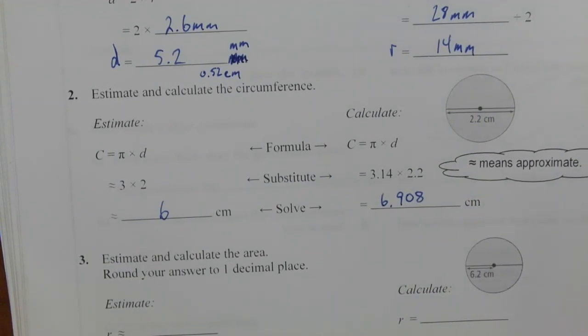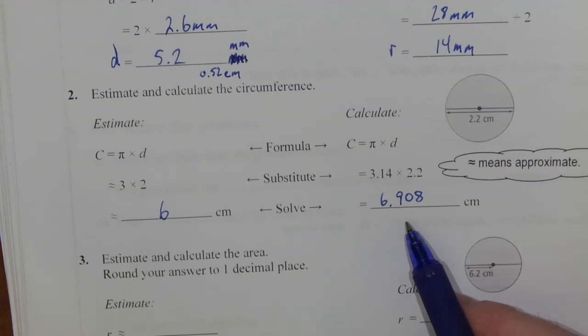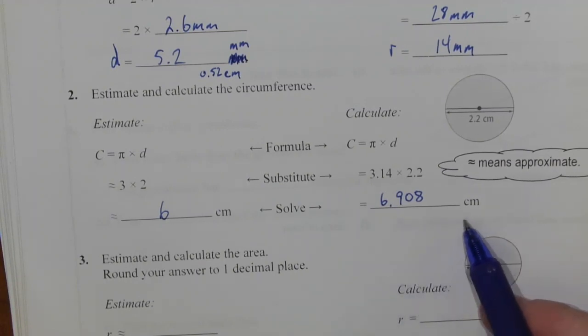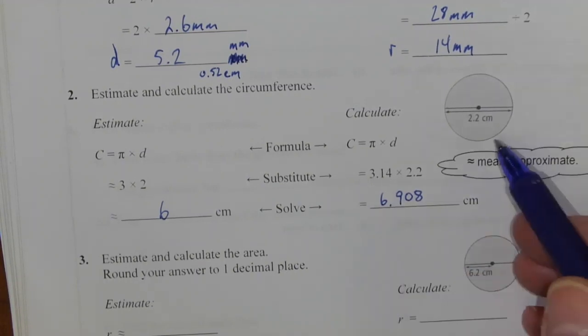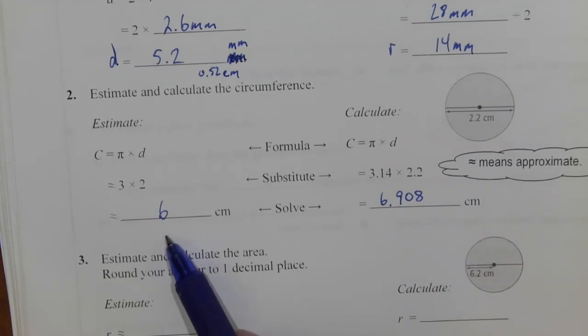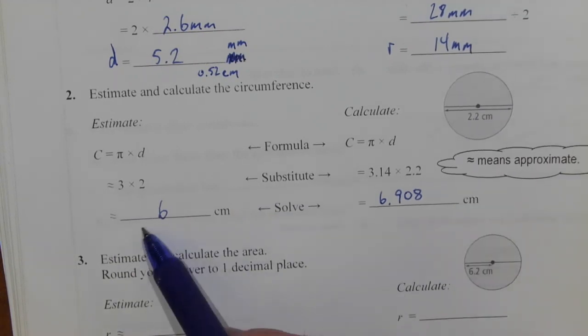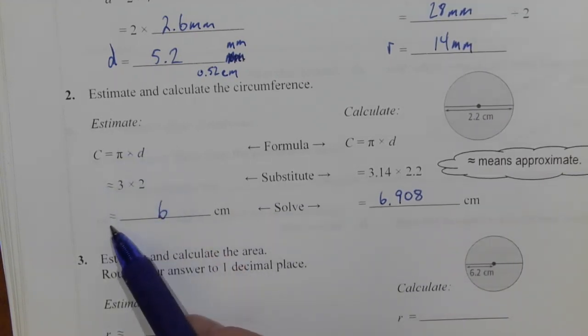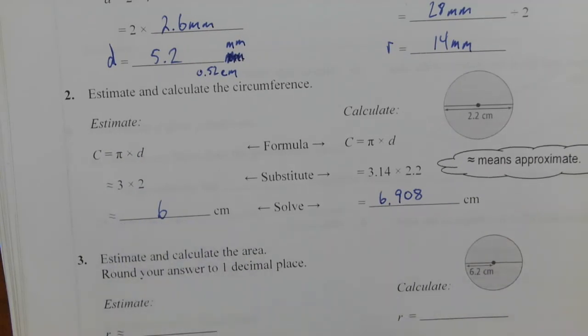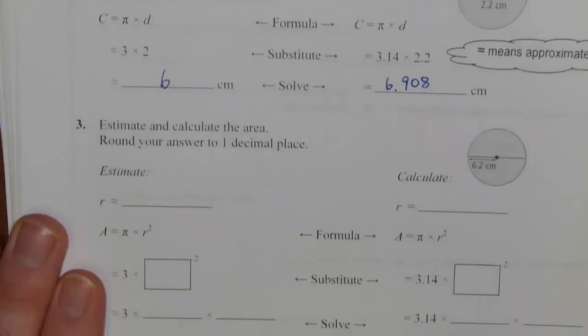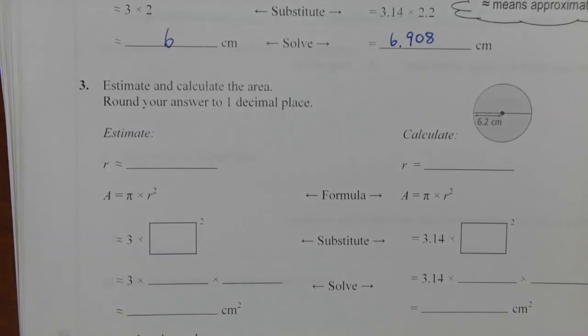And so it's 6.908 centimeters, or almost 7 centimeters all the way around. Our estimate was 6. That's pretty reasonable. Remembering here that the squiggly equal sign means approximate. Because we did our estimate rather than a calculation, we're going to use the little squiggly, so it's approximately equal to 6 centimeters. Number 3, estimate and calculate the area.